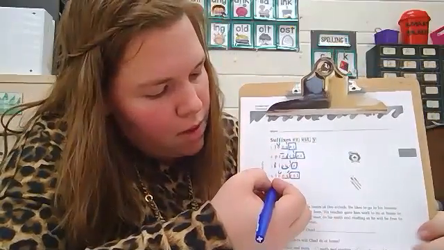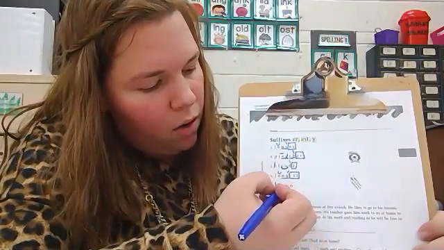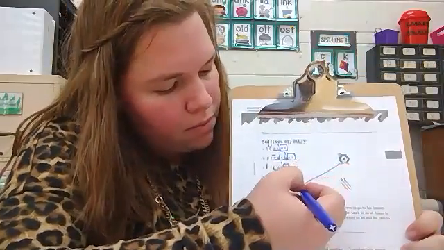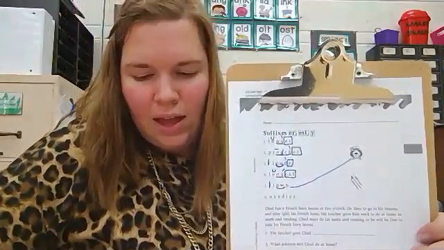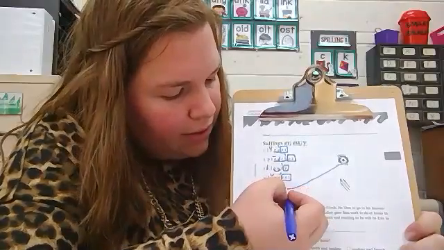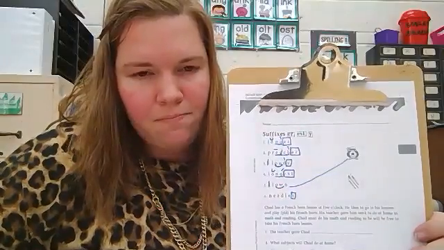On number 5, I don't see a suffix. I also do not see a final stable syllable. So we'll go back to code. Okay, back on the C. And we have diphthong OW. This says ow. So this word is clown. And number 6, we have a suffix here. It's suffix S, which means there are more than one. Put a box around that.